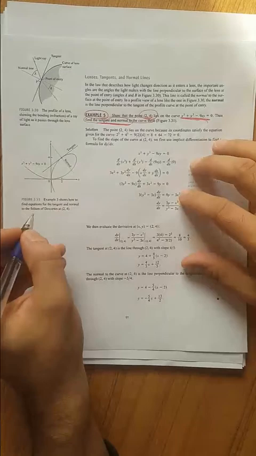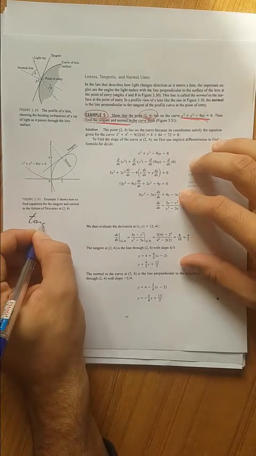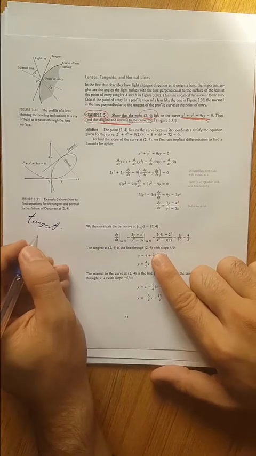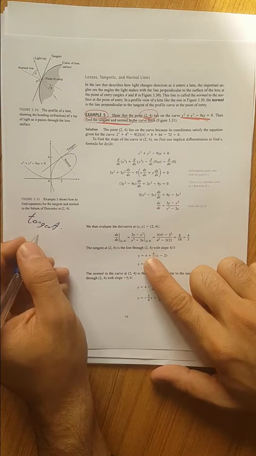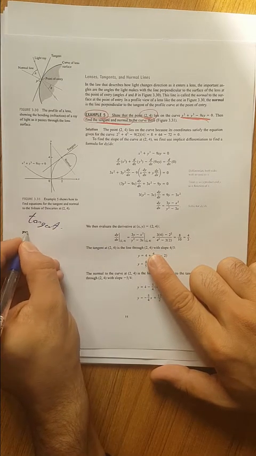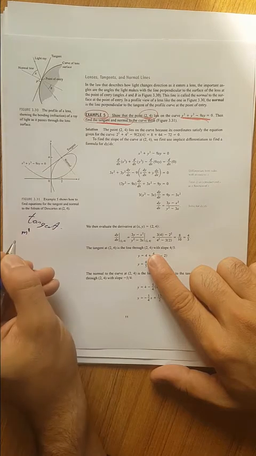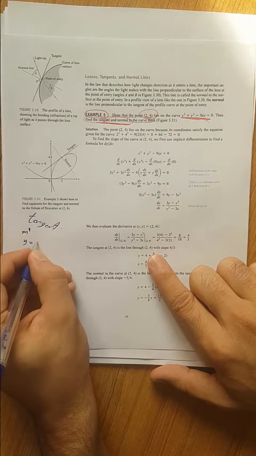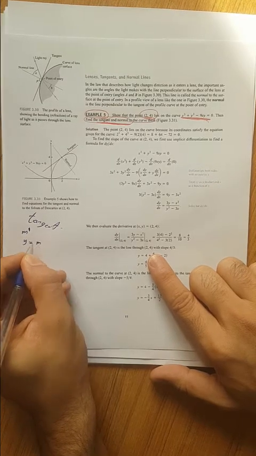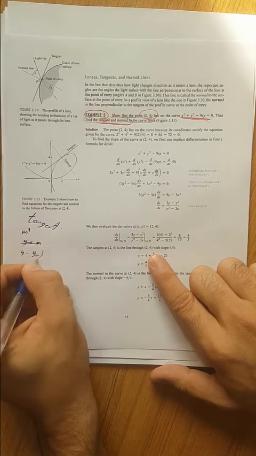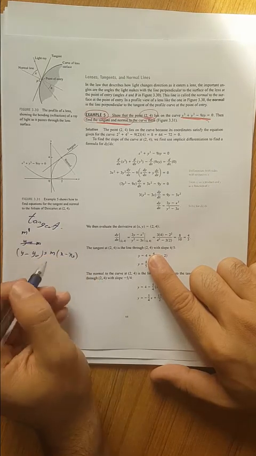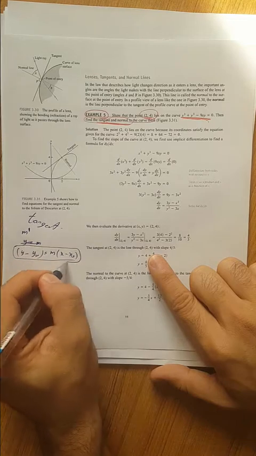So for the tangent line, you have this rule that says the tangent is equal to the derivative. So we write y minus y naught is equal to m times x minus x naught. In that case, we are going to find the tangent line.